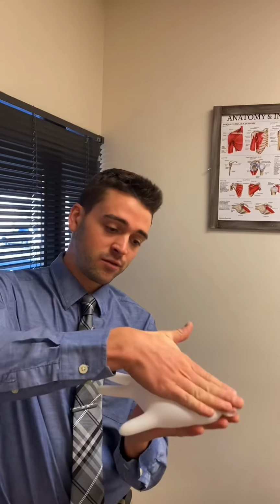And same thing, as we extend, it does the opposite. As we extend like this, you can see how it gets bigger on the front, so it's pushing that fluid towards the front. Now, one of the things that happens with the disc is it's thinner. There's not as much ring on the posterior lateral side, and that's where you most commonly get the bulge or the injury. So bending forward and twisting, rotating, that's how you get injured.